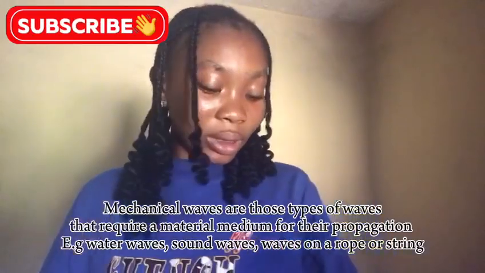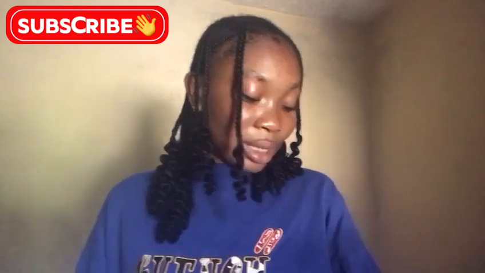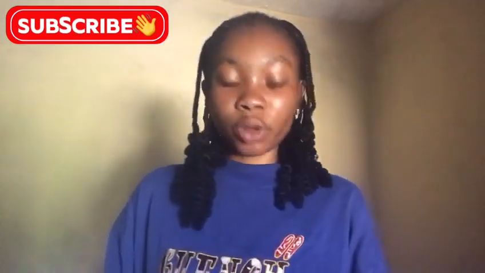Examples of those waves are water waves, sound waves, waves on a string or a rope. These examples are really self-explanatory. Water waves, sound waves, waves on a string or a rope.